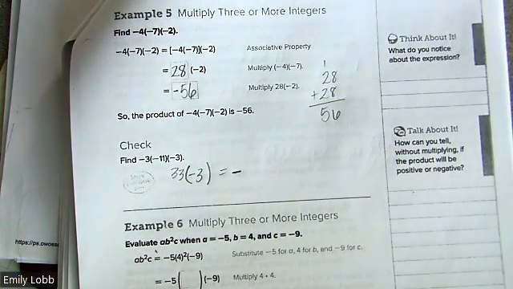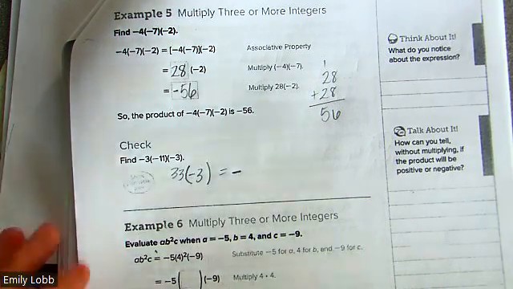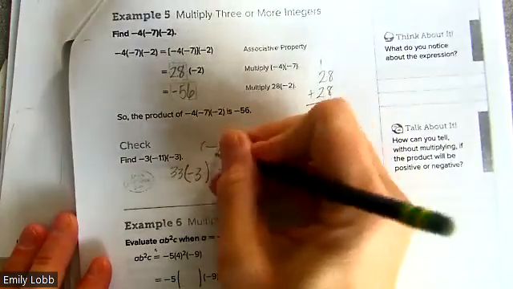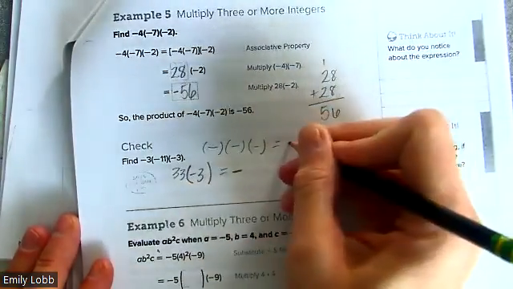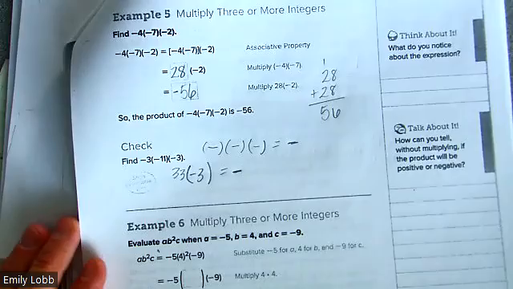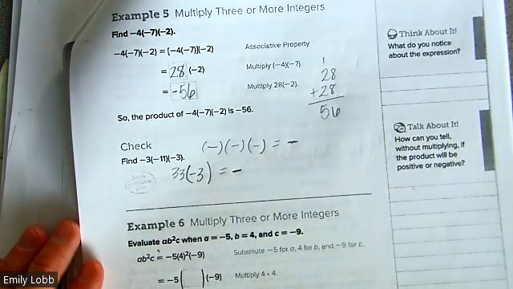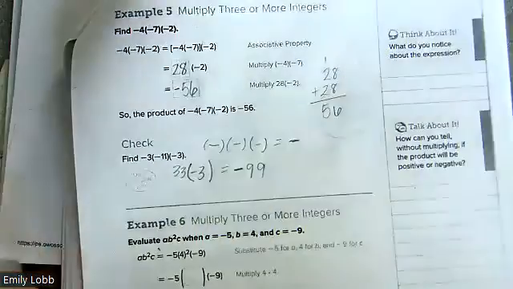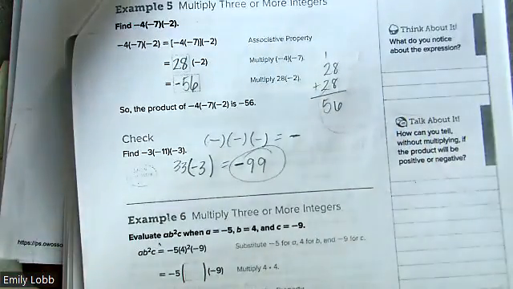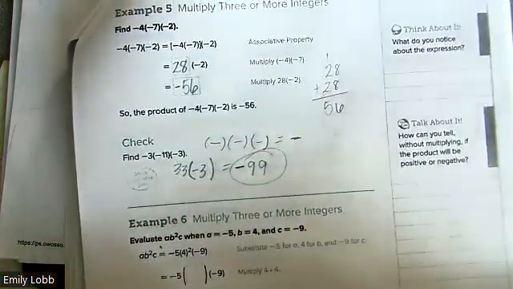So when we multiply 2 negatives, we get a positive. Positive times a negative is negative. So if you're just thinking of signs, negative times a negative times a negative equals a negative. 99, 3 times 3 is 9. Okay, excellent. All right, so now you can do numbers 1 through 9.